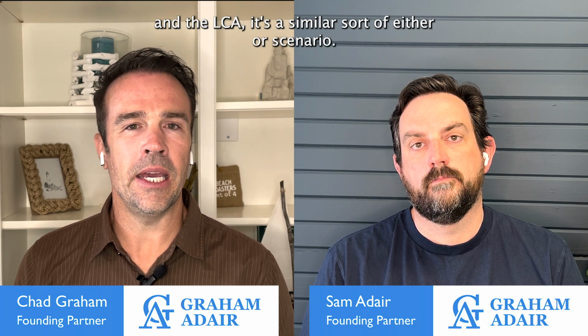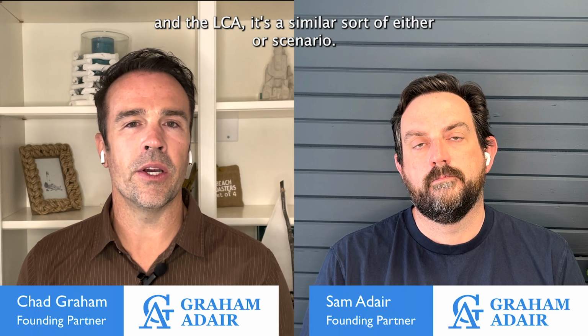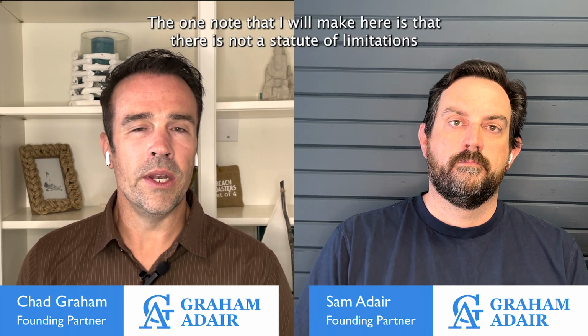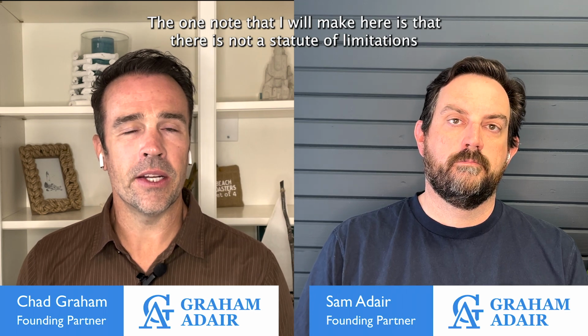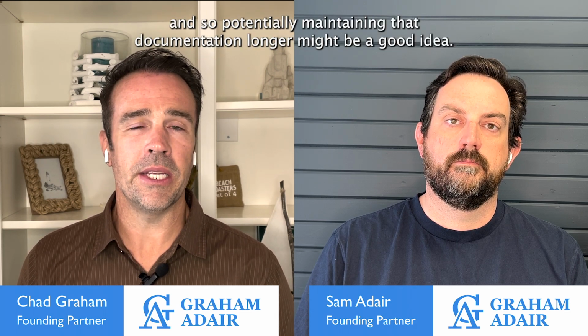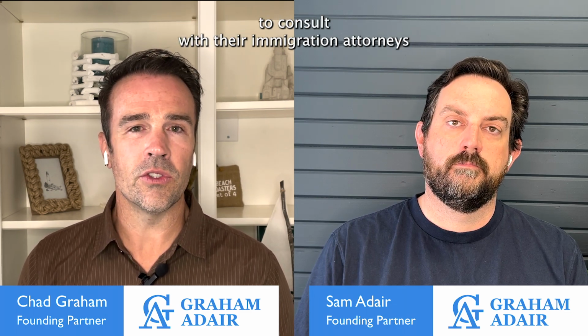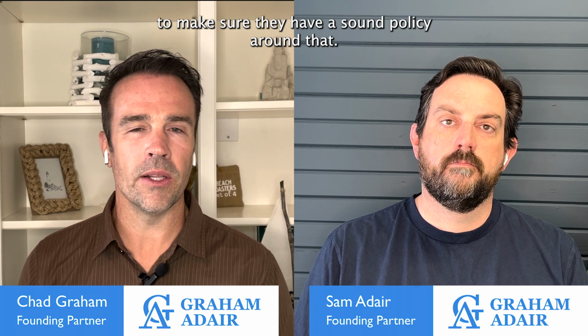The second one, for the public access file and the LCA, is a similar either-or scenario. It's 1 year after the LCA expiration date or after the LCA is withdrawn, whichever is longer. And then the PERM labor certification is required to be maintained for 5 years. The one note I will make here is that there is no statute of limitations for when a PERM labor certification can be revoked, and so potentially maintaining that documentation longer might be a good idea. This is one of those areas where I advise companies to consult with their immigration attorneys to make sure they have a sound policy around that.